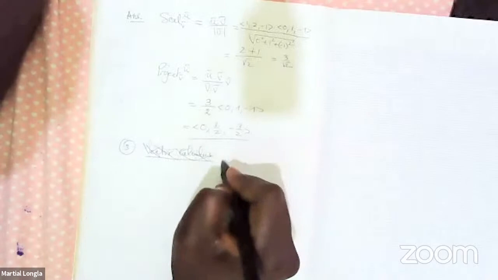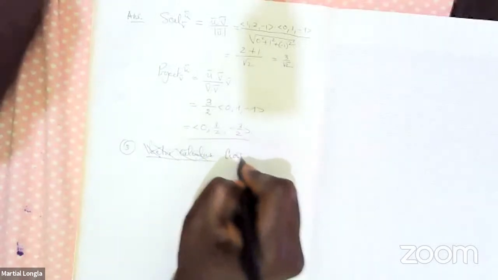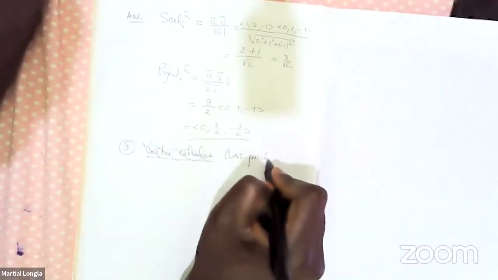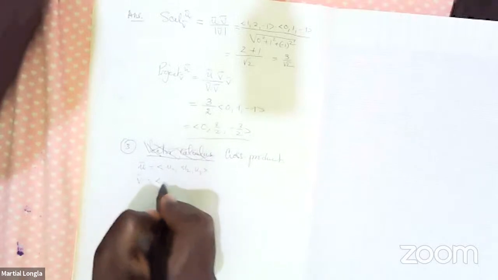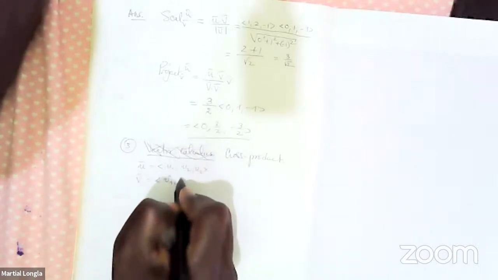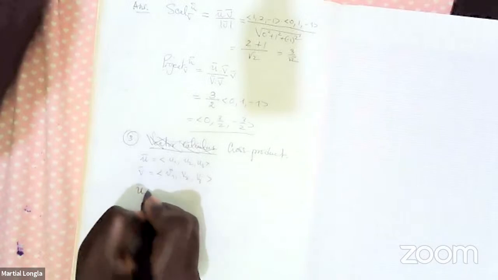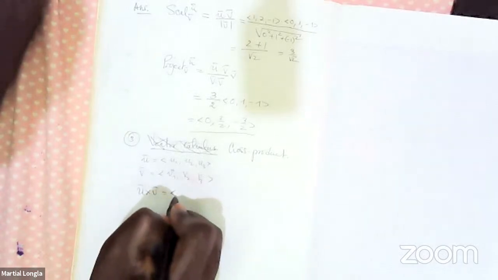Let's first do the cross product. If you have u equals u1, u2, and u3, and I recommend putting v right under it, v1, v2, and v3, we define the cross product u cross v as the vector defined as follows.